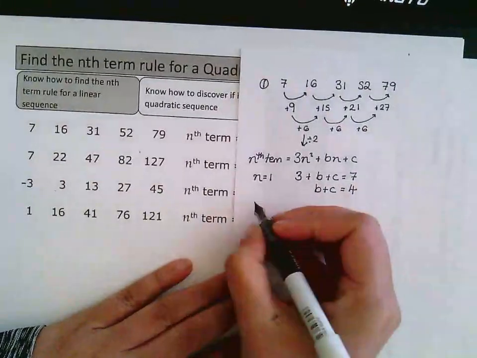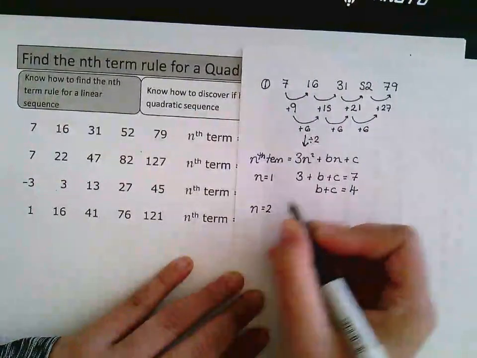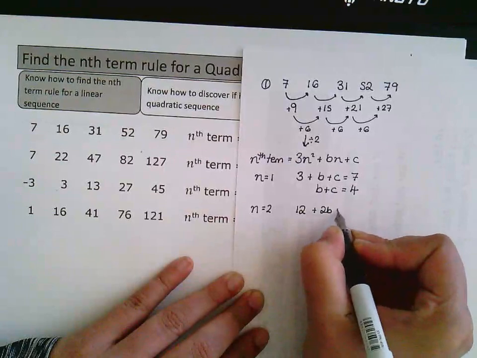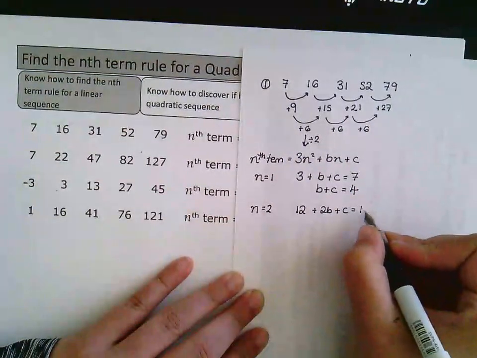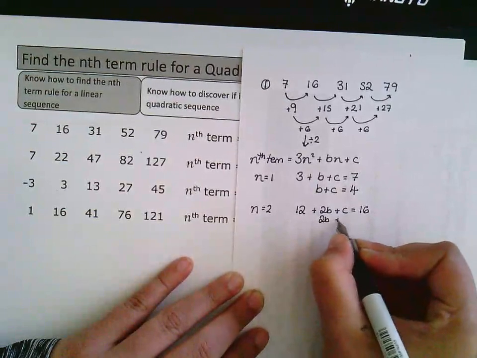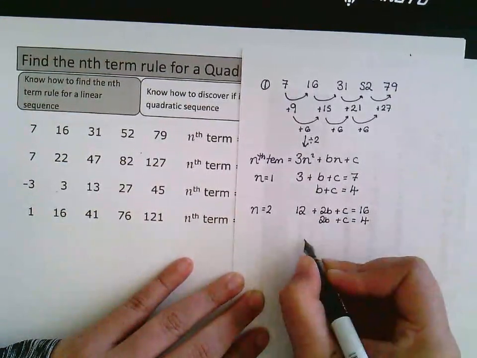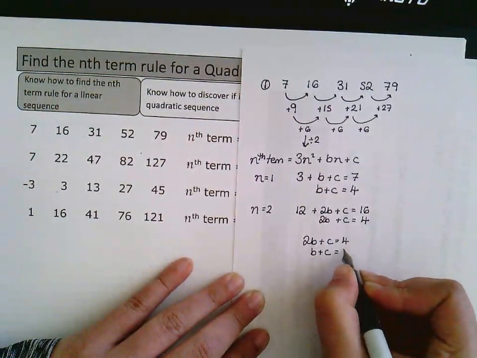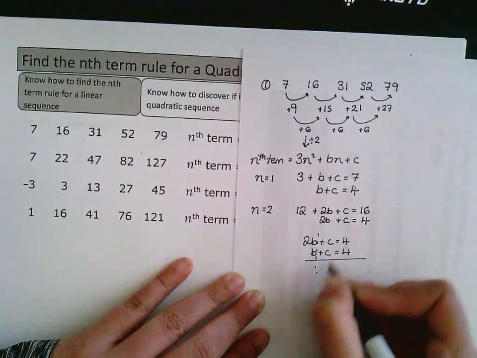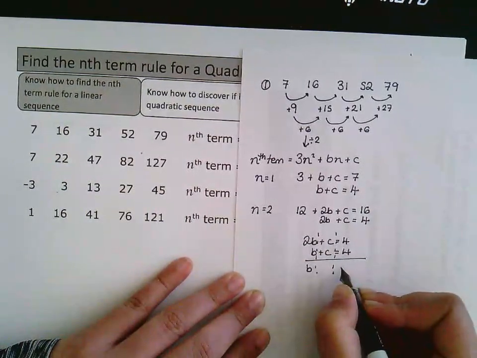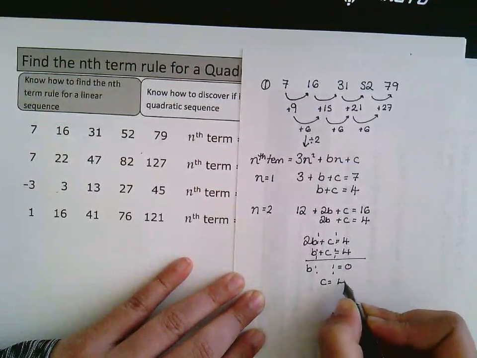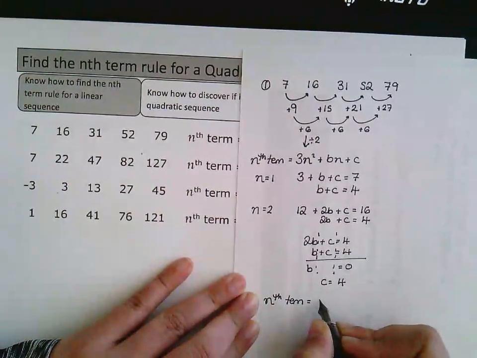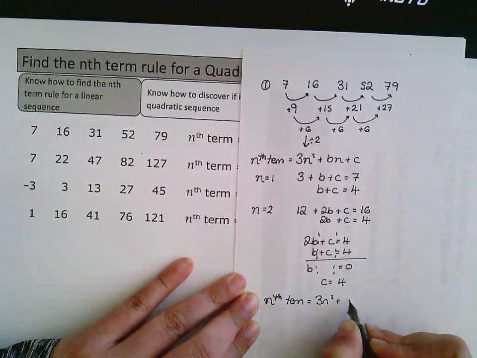Now I'm going to let n equal 2. 2 squared is 4 times 3 is 12, plus 2b plus c equals 16. I'm just taking the 12 across to the other side. So my two equations are 2b plus c equals 4, and b plus c also equals 4. So I get the answer that b equals 0, therefore c is 4. So my nth term is 3n squared plus 4.